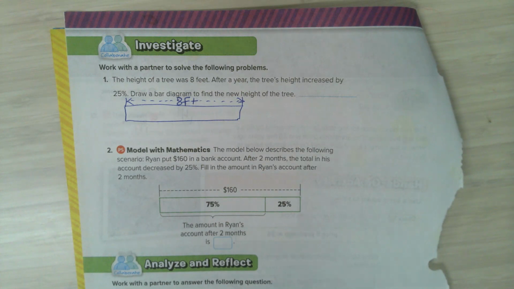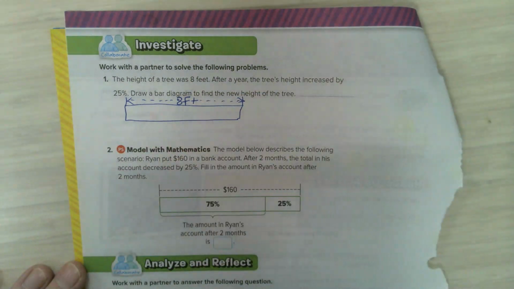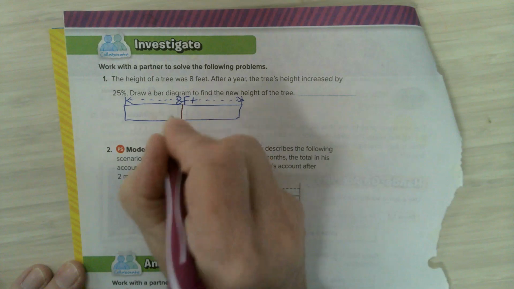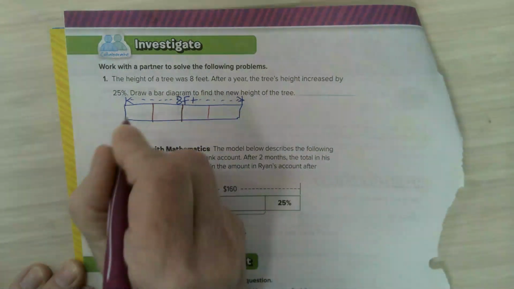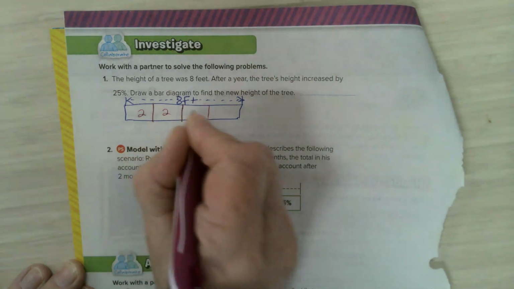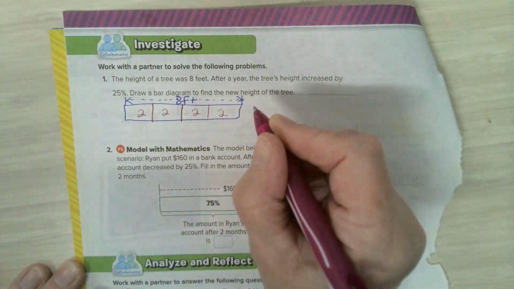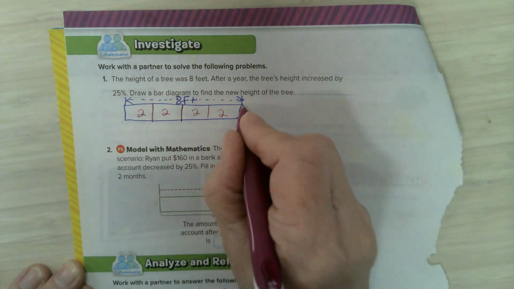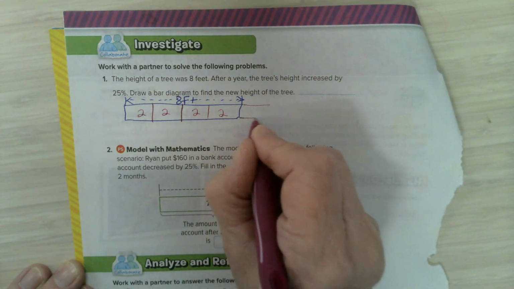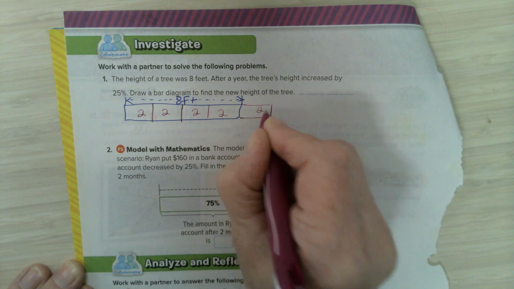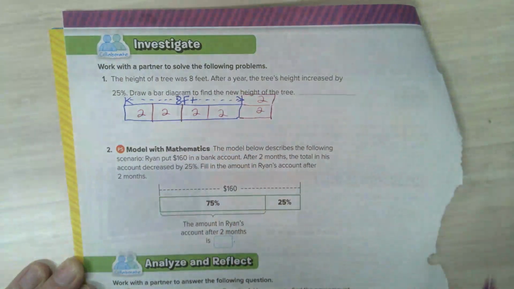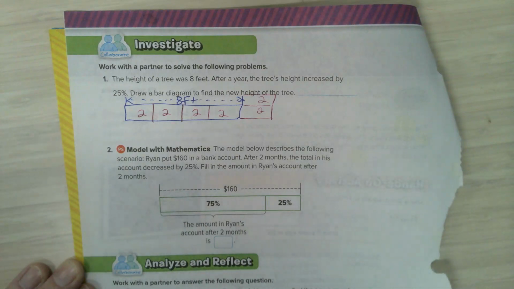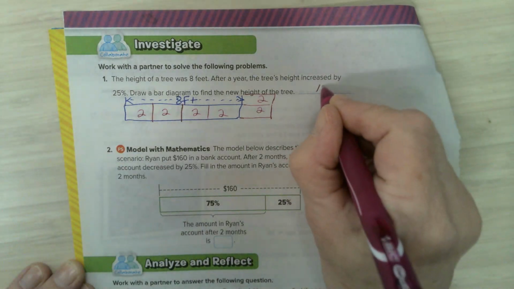Okay, let me switch colors. And when you cut it up into 4 pieces, what's 8 divided by 4? So there's a 2 in each piece. And then we're going to increase the box by 25%, which will be another 2. So the total amount will be 10 feet.